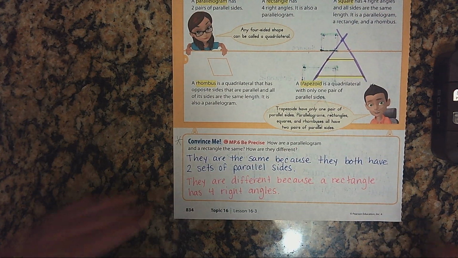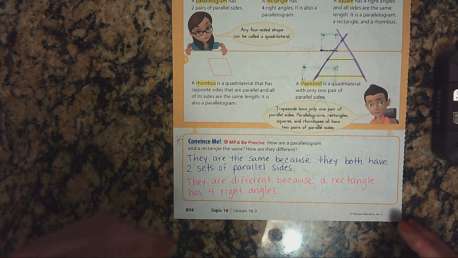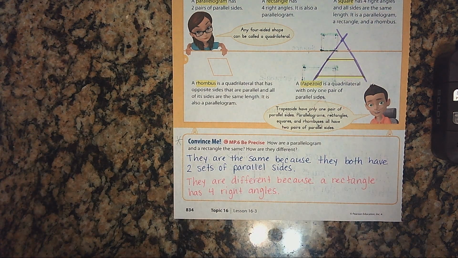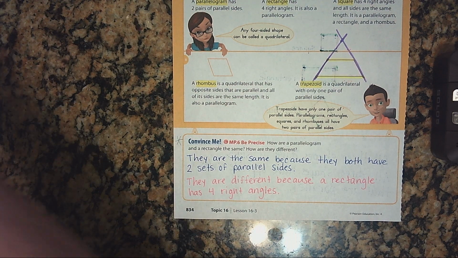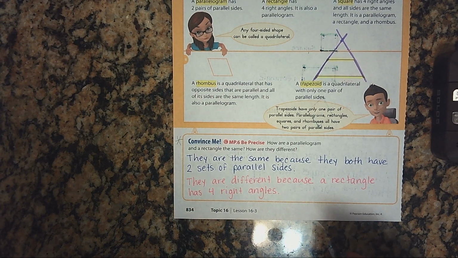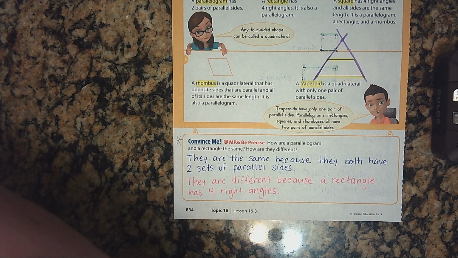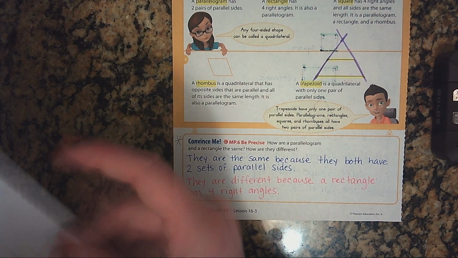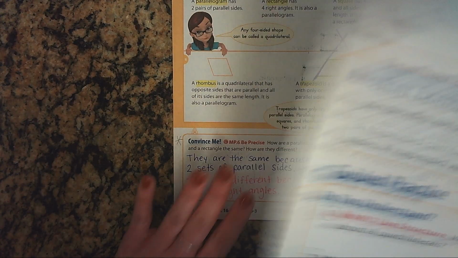All right, we said how they're the same. We said how they're different. We answered both parts of the question. Let's move on to our guided practice, and then you can complete your independent practice.